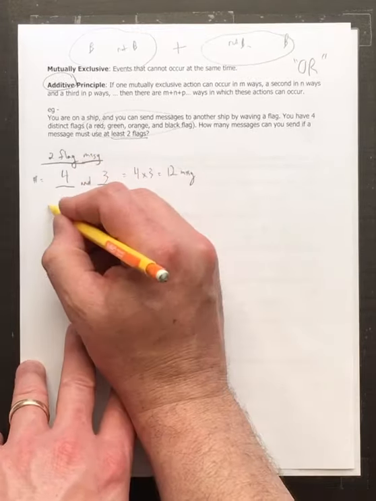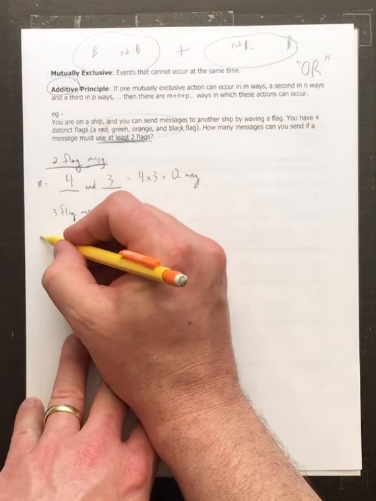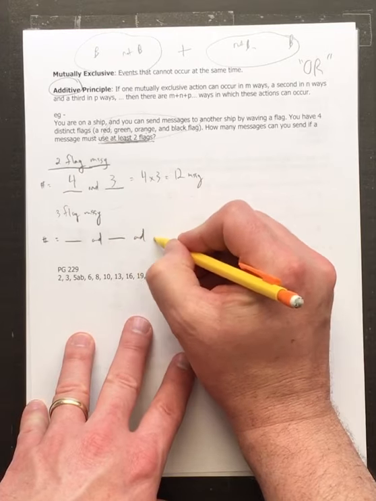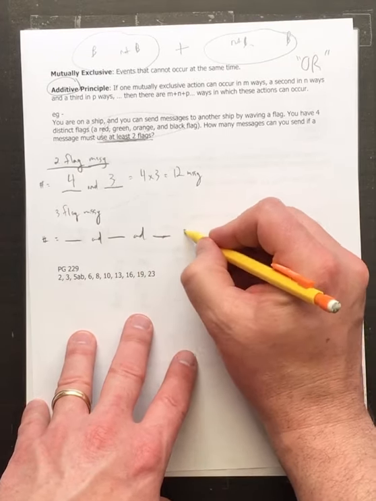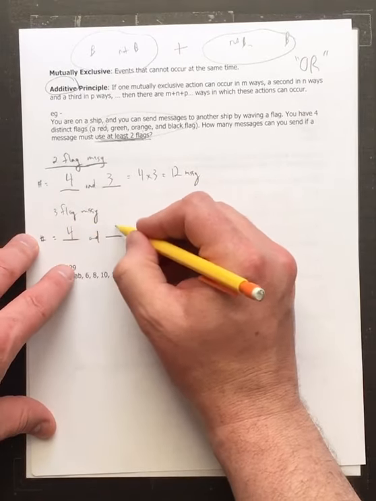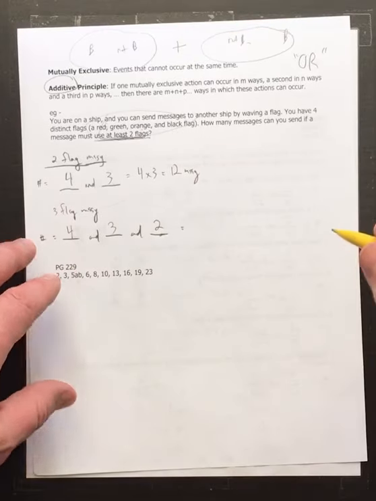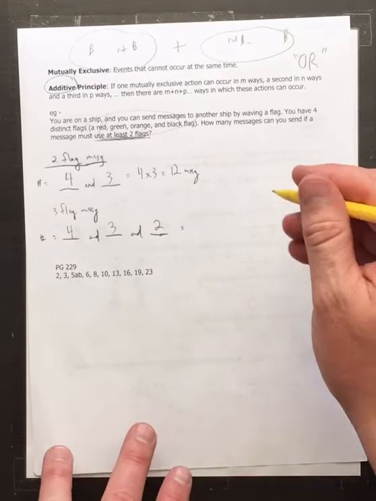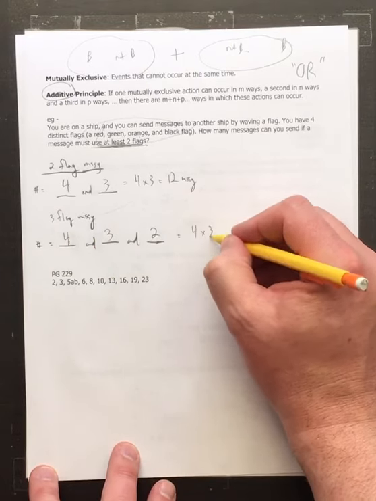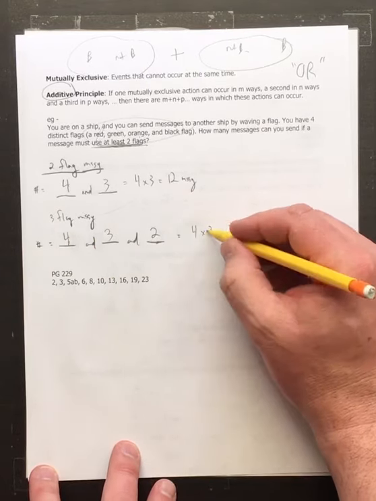Remember, they said must use at least 2. So we could have 2 or 3 or 4. We can't have any more than 4 because we only have 4 flags. Okay, so the number here is equal to first spot and the second spot and the third spot. Again, it's a 3 flag message, so we need to have 3 spots. We have 4 flags to use in the first spot, 3 in the second, 2 in the third. And we got 1 left over, but we don't want to do anything with that. Okay, now it's 4 and 3 and 2, which is 4 times 3 times 2, which is 24 messages.